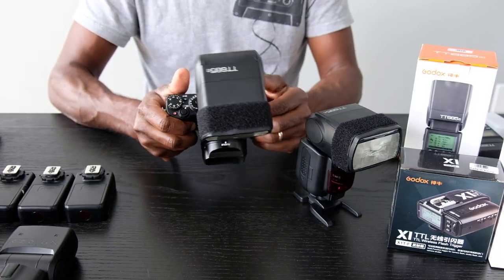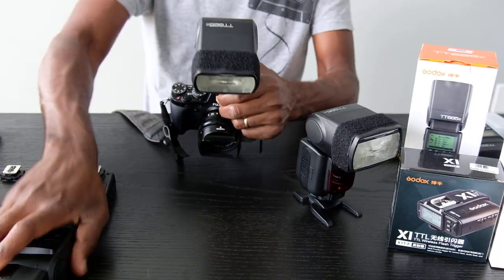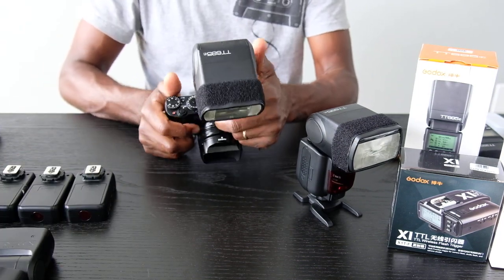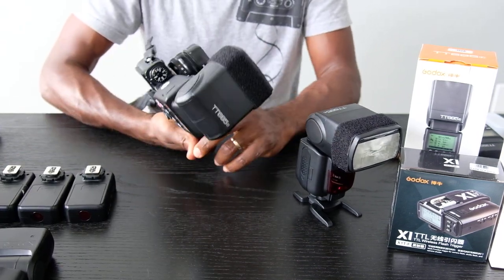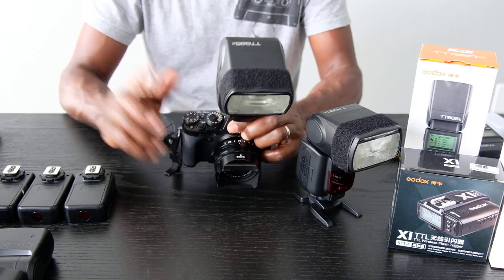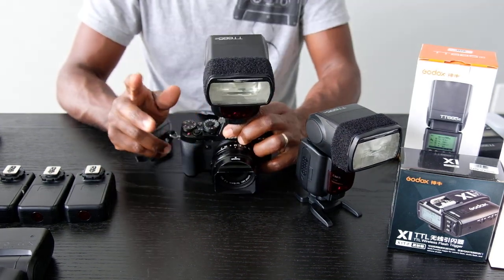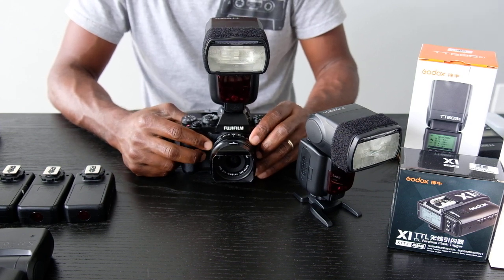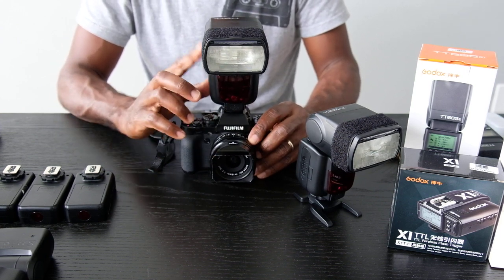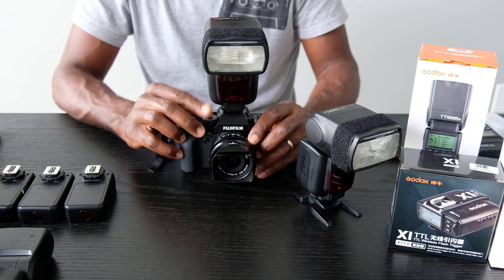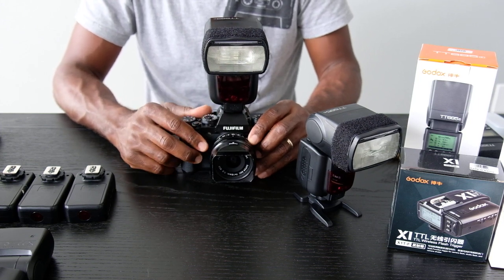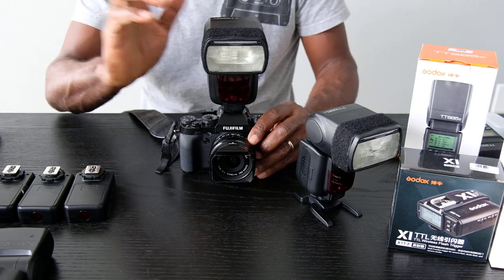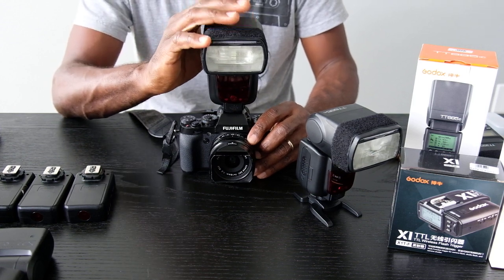So that's cool. The fact that we support high-speed sync, that's not something that my Canon flash could do, for example. So that's very useful. If I get around to it, I will post some images outside where I'm, quote-unquote, able to overpower the sun, using a very wide aperture and very fast shutter speed in broad daylight to keep my exposure correct, with the combination of high-speed sync.